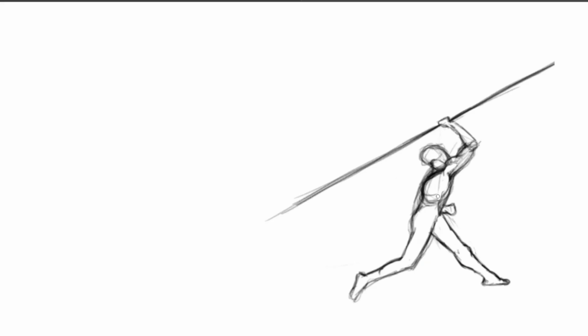And then body rotates forward. There's our shoulders. The pelvis is basically facing straight ahead. Torso starts facing that way. And then we have our center roughly right in between the two legs here.